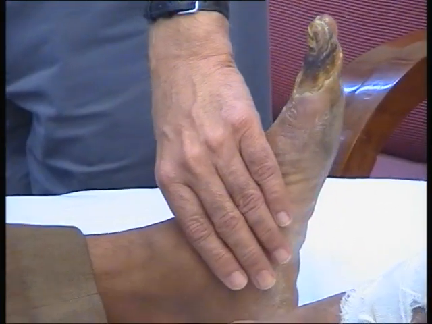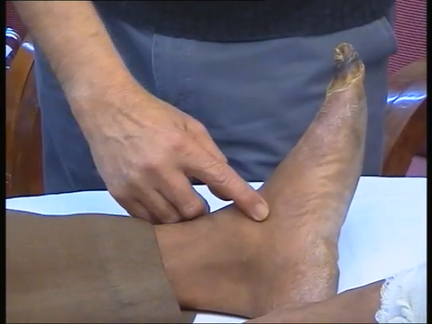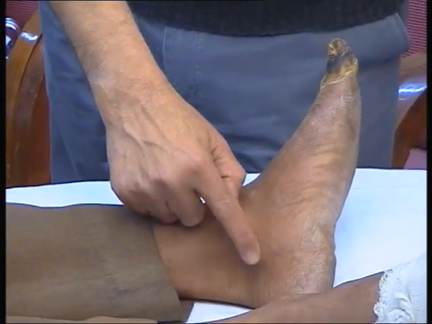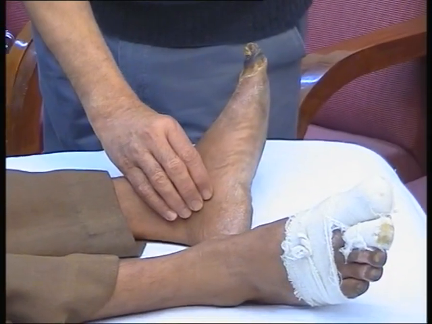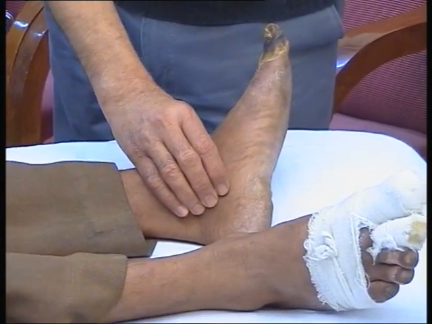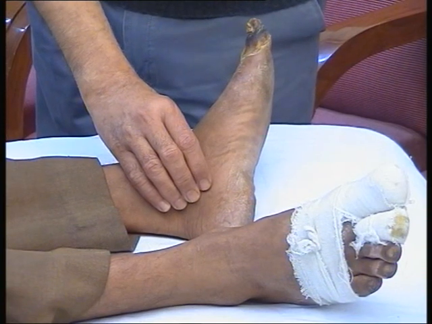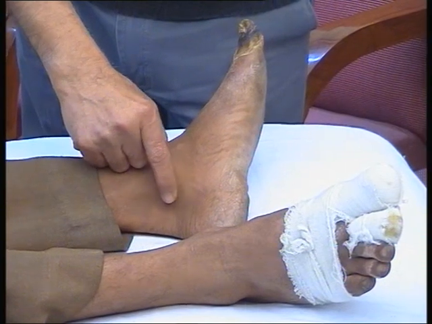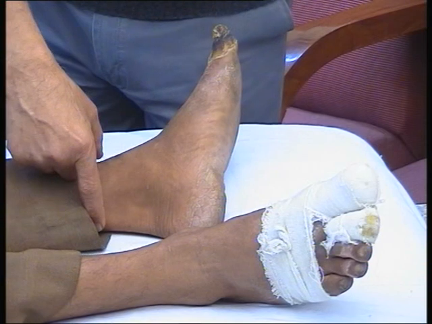Then you palpate the posterior tibial artery, which is between the posterior border of the medial malleolus and the tendo-achilles. Midway between the two, you palpate the posterior tibial artery against the calcaneum. Is that clear? The posterior tibial artery is palpated midway between the posterior border of the medial malleolus and the tendo-achilles.